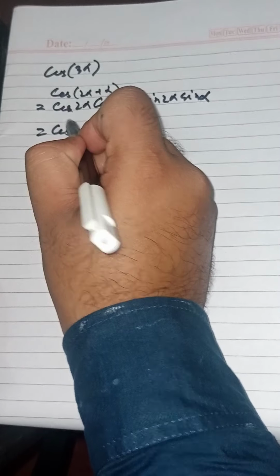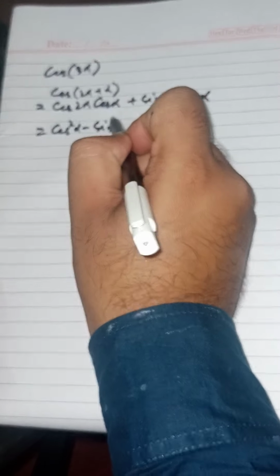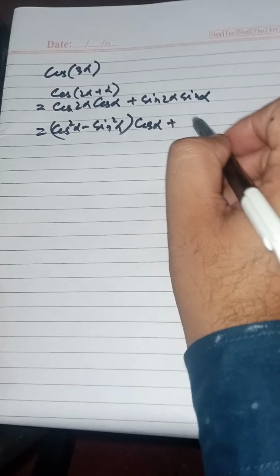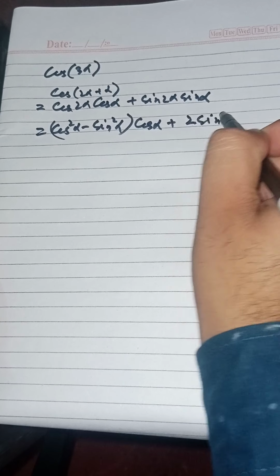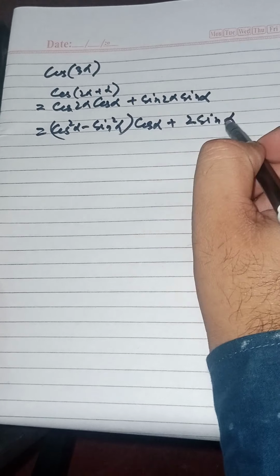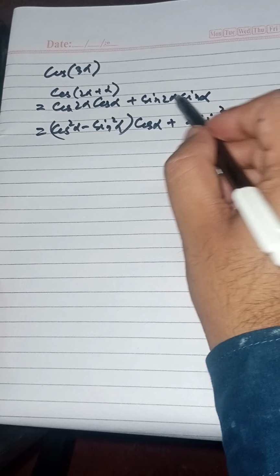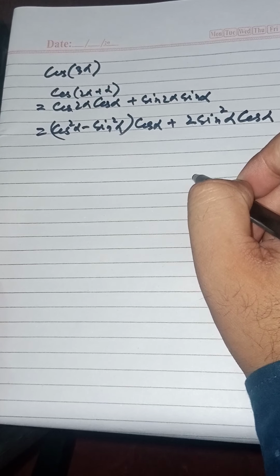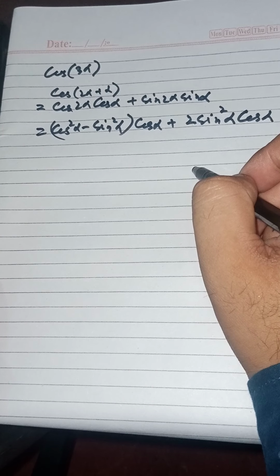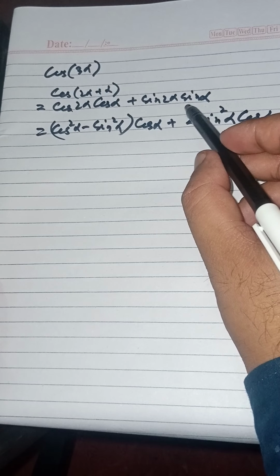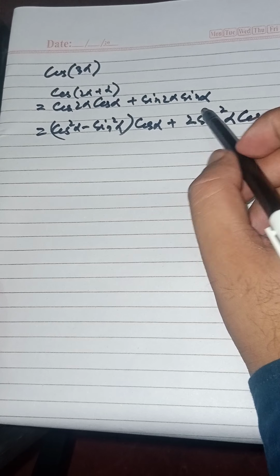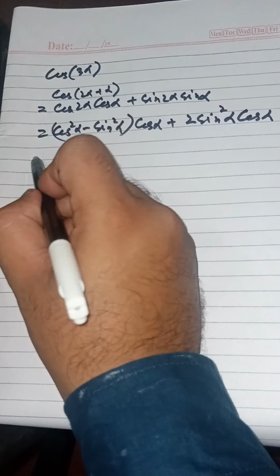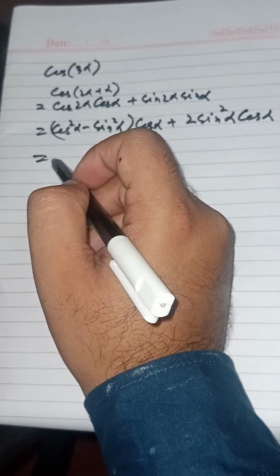Cos 2 alpha is cos square alpha minus sine square alpha, into cos alpha, plus sine 2 alpha, which is 2 sine alpha cos alpha, with sine alpha gives 2 sine square alpha cos alpha.